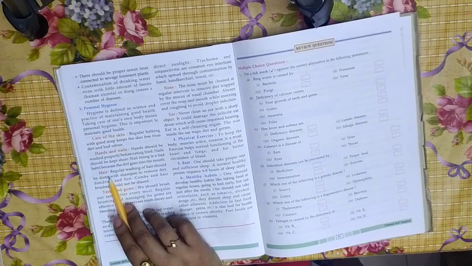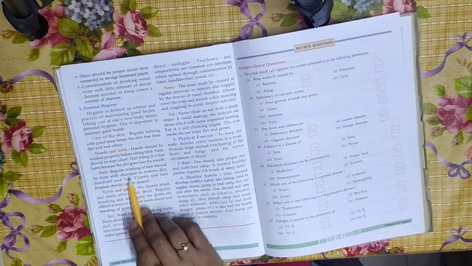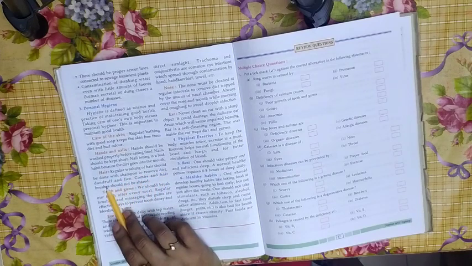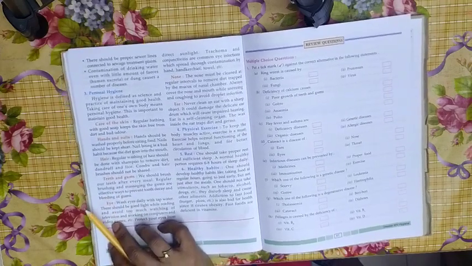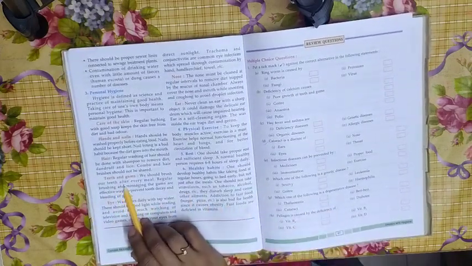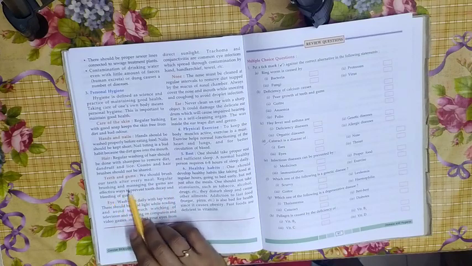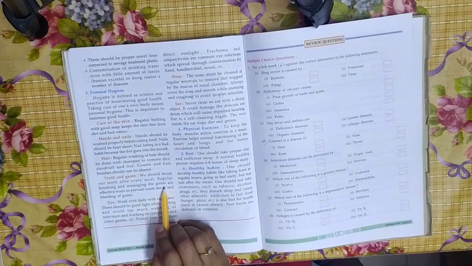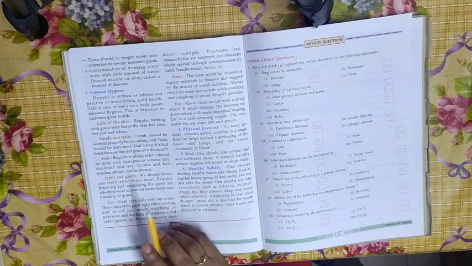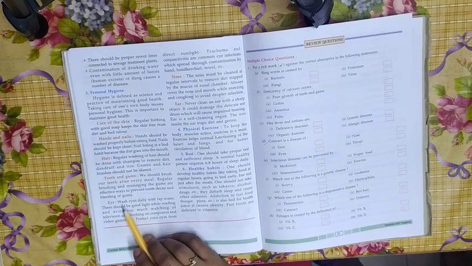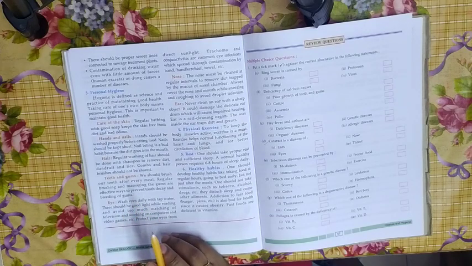Then regular washing of the hair should be done with shampoo to remove dirt, dandruff and lice. Combs and hair brushes should not be shared. Teeth and gums. We should brush our teeth after every meal. Regular brushing and massaging the gums are an effective way to prevent tooth decay and bleeding of gums. And for bleeding of gums, we should take what? Vitamin C. Yes, this is the preventive measure. And vitamin C is present where? In all the citrus fruits.